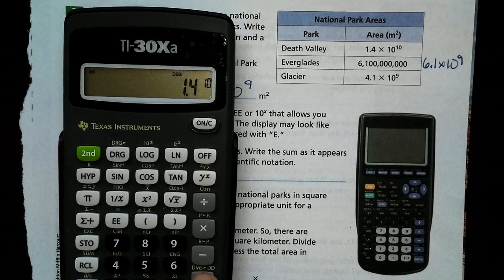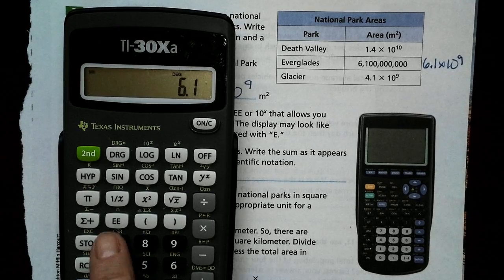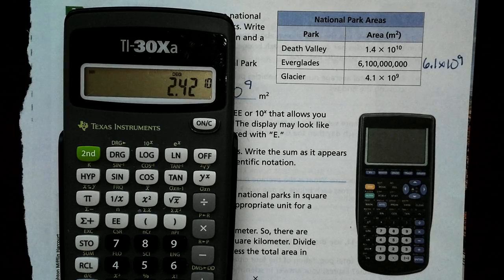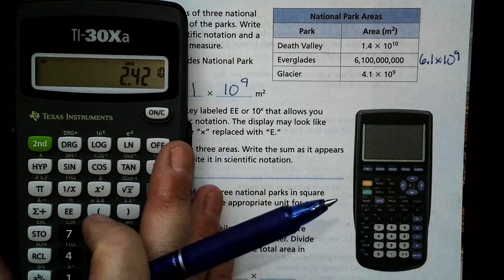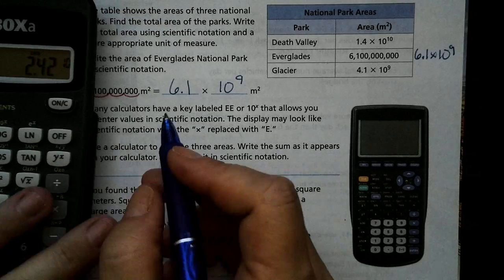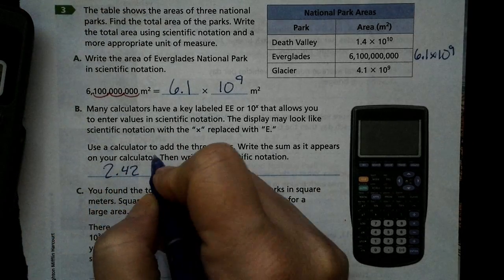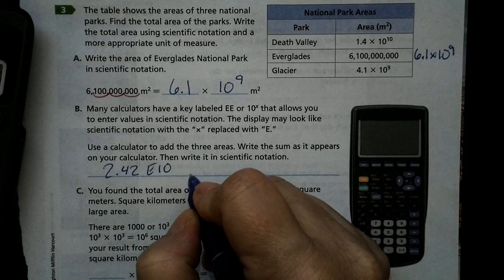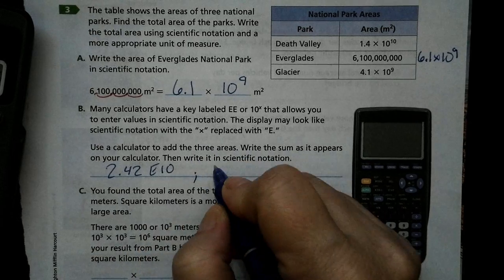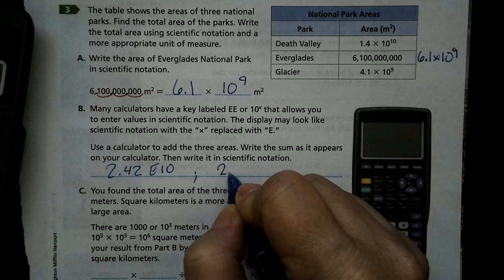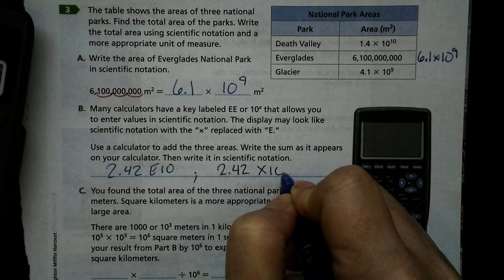Remember, we're adding these together, so then hit the plus sign. Then we're going to do 6.1, the EE button, and 9th power, plus 4.1, the EE button, 9th power, hit equal, and we get 2.42 exponent 10. And so if we want to write it in scientific notation, remember that's just your power of 10. So you have 2.42 times 10 to the 10th power.